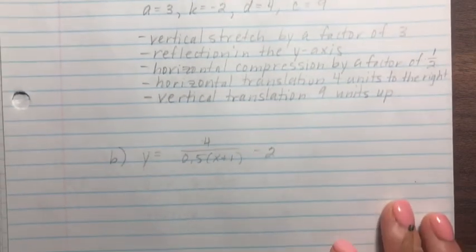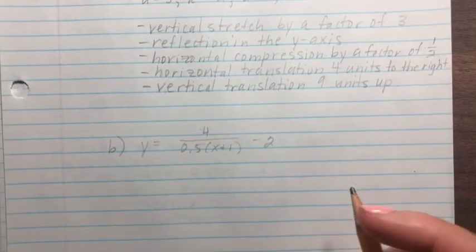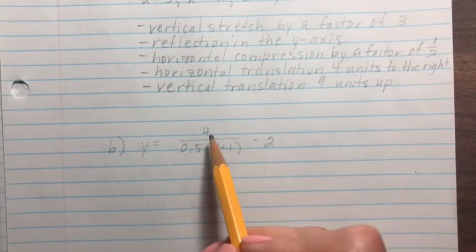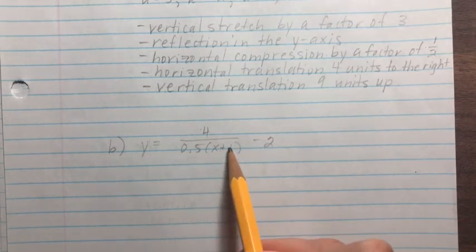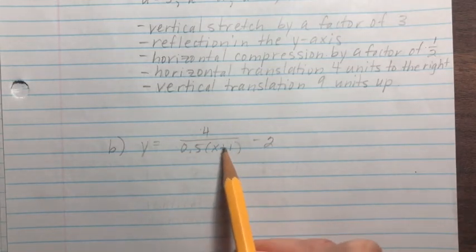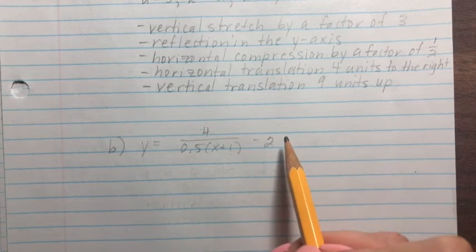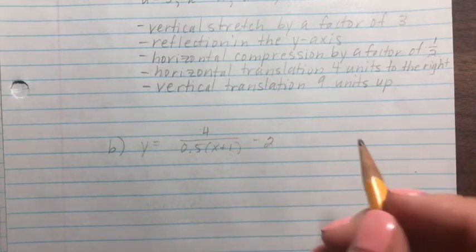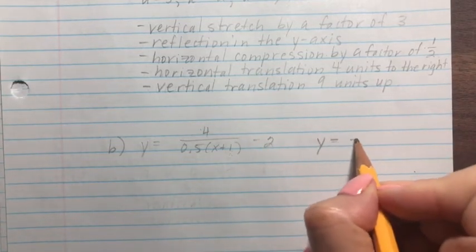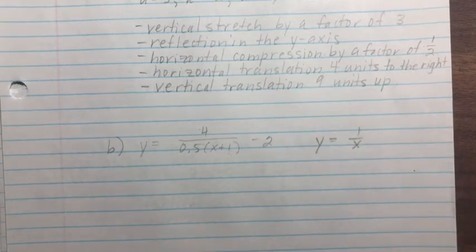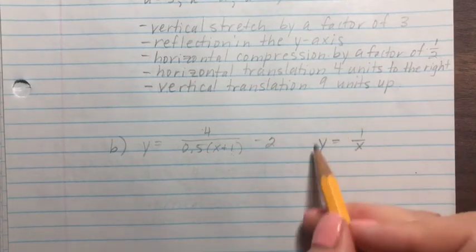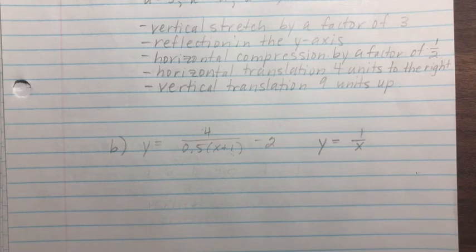Okay, let's look at the next example. First, we're going to identify the parent function. So if the number is 4.5, and then this number, that's actually -1 that's being subtracted from x, and the -2, if they weren't there, we would be left with x in the denominator with a 1 in the numerator. So this is your reciprocal parent function.